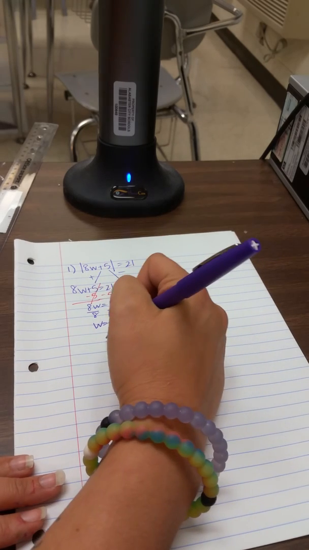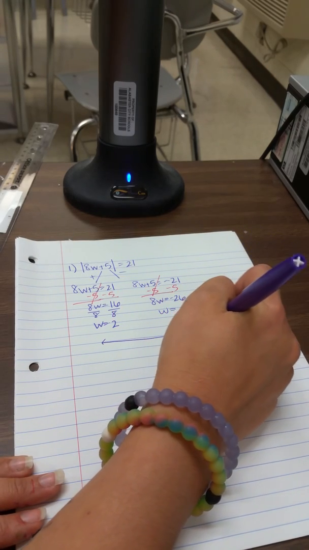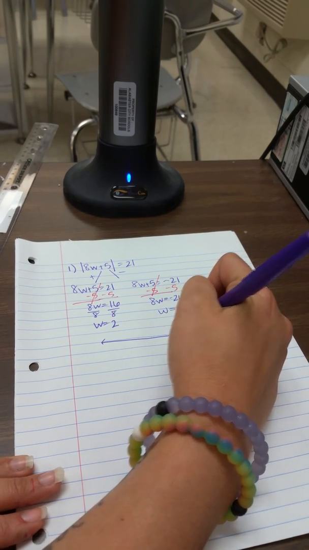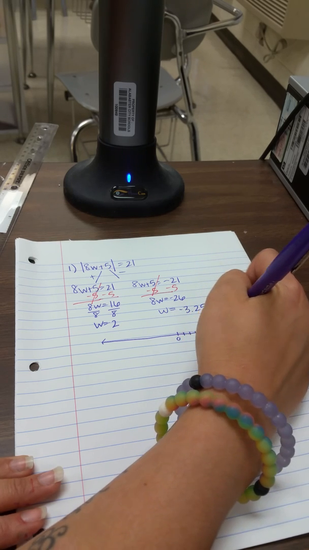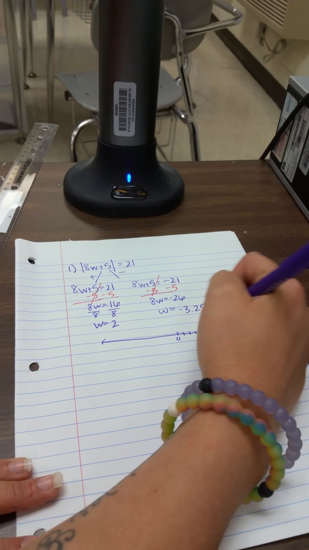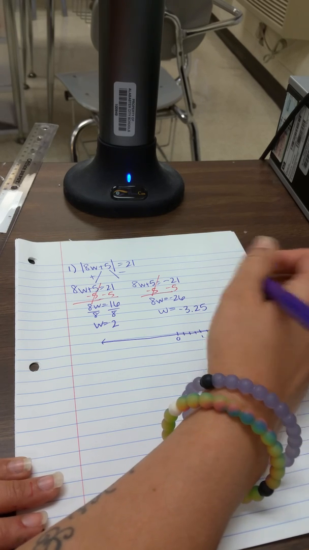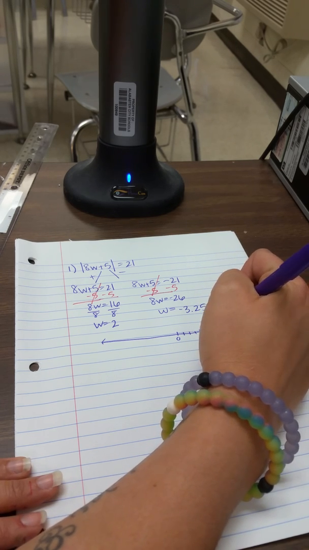So from here, we're going to graph 0, 1, oops. Now I'm making these ticks because this is negative 3.25, so I want to make sure I have enough space.